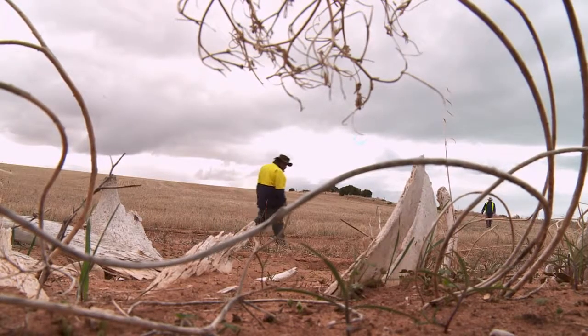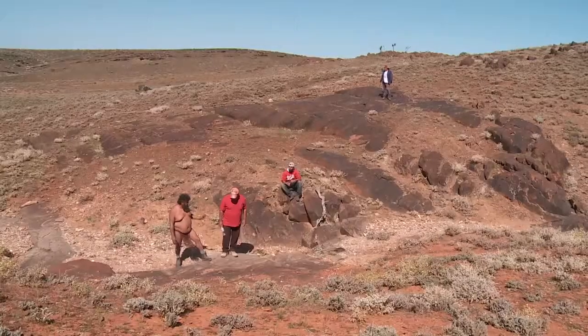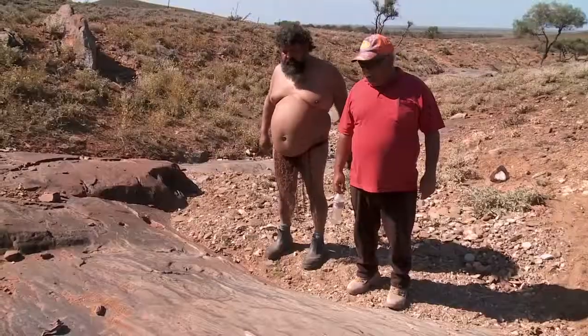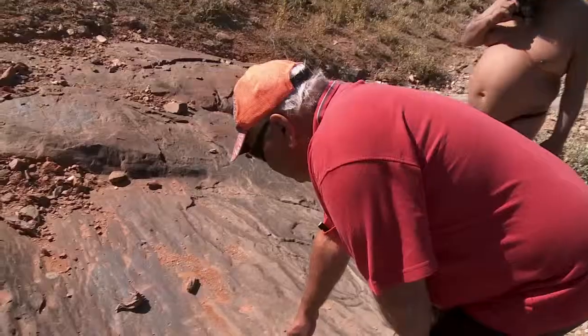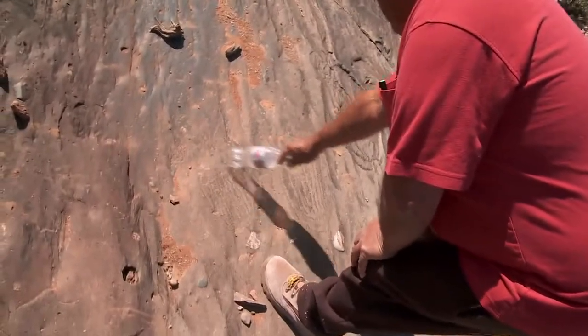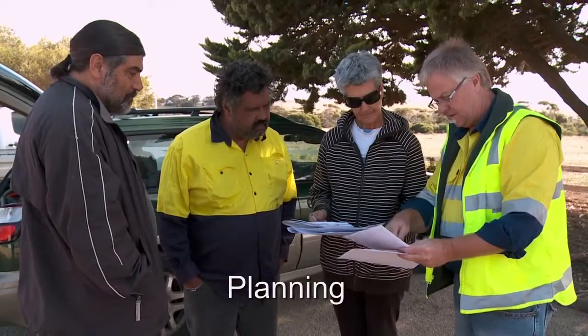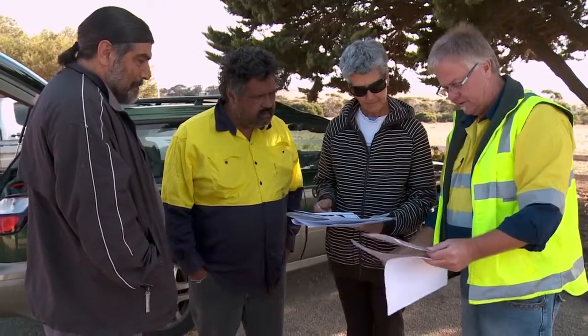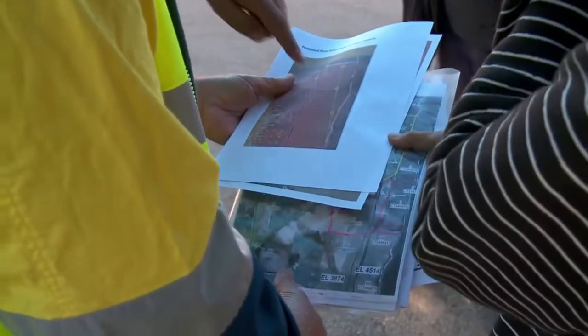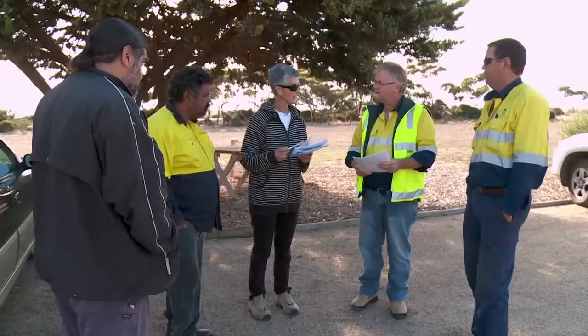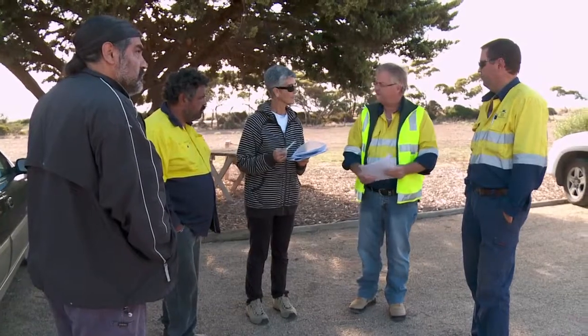An Aboriginal Heritage Site Survey is basically an inspection of the development area before any land disturbance occurs to identify and record heritage sites, places and objects. A planning meeting takes place to discuss the logistics of the site survey. Some areas may take only a few hours to survey, and others may take several days or weeks.